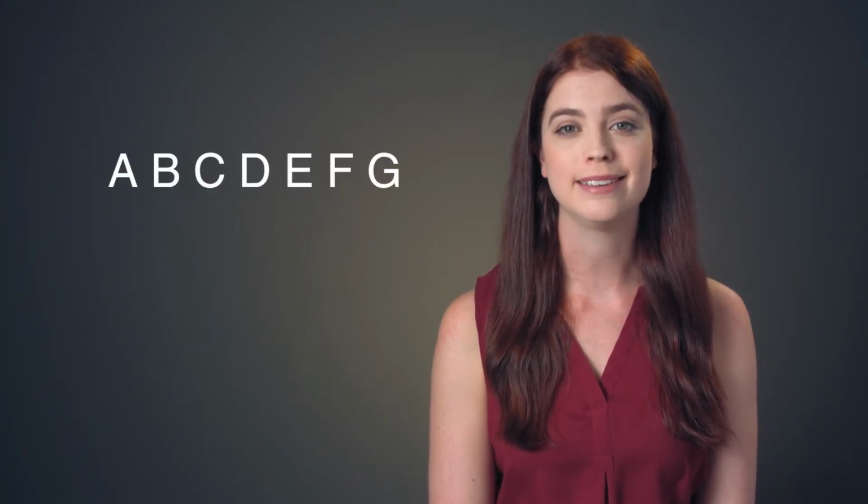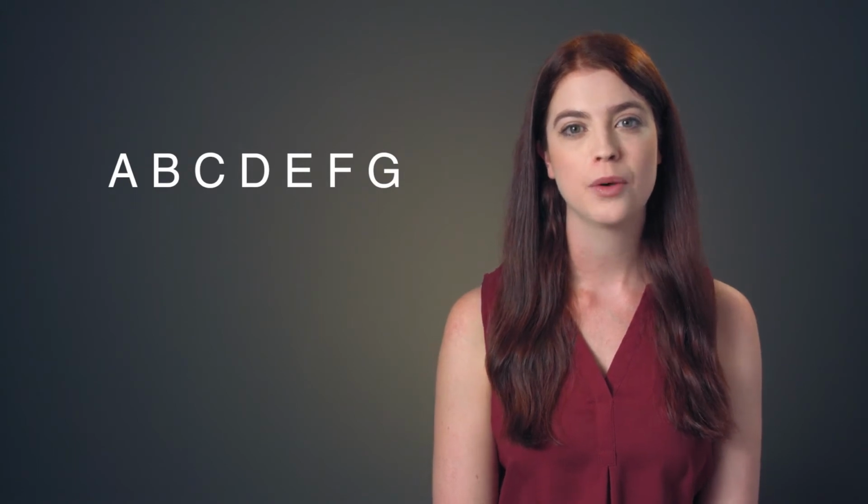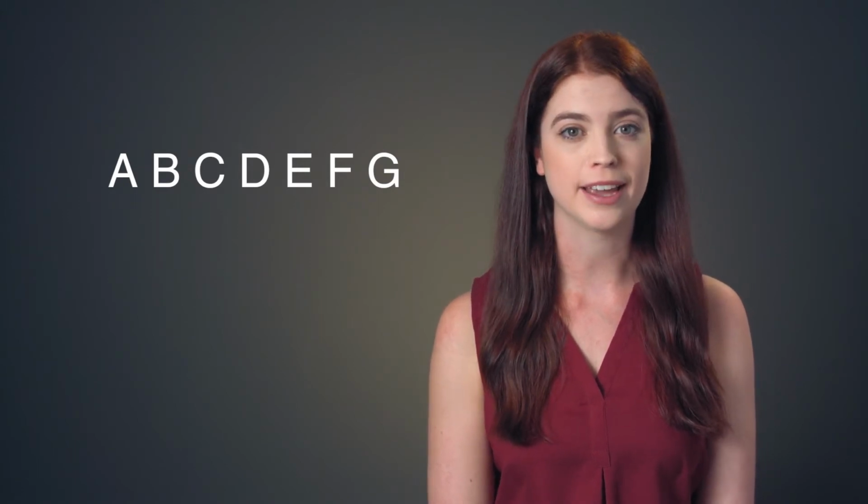Musical notes are named after the first 7 letters of the alphabet: A, B, C, D, E, F and G. Once we reach G, we start again with A and keep going. So how does this translate into musical notation?